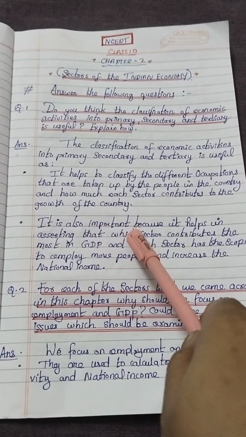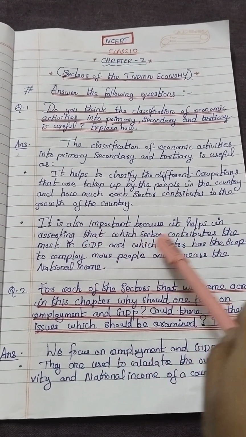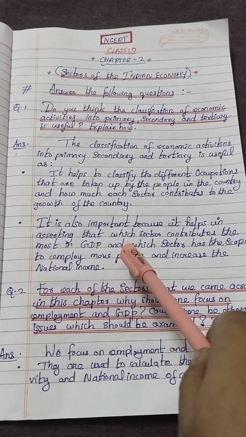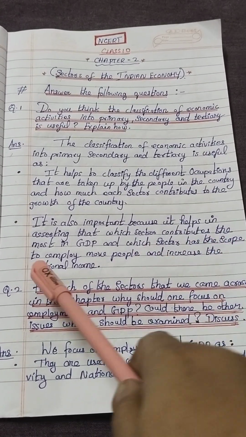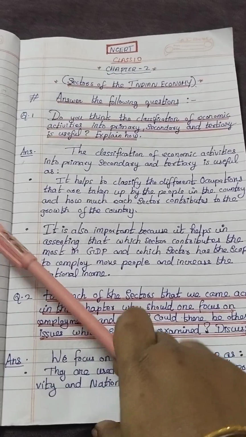It is also important because it helps in ascertaining which sector contributes the most in GDP and which sector has the scope to employ more people and increase the national income.